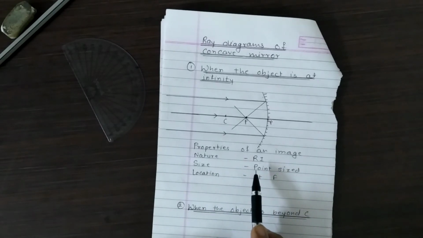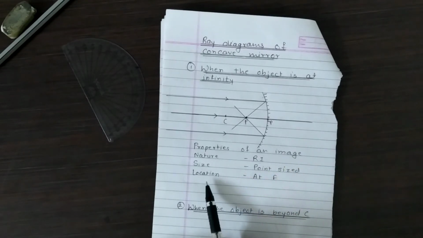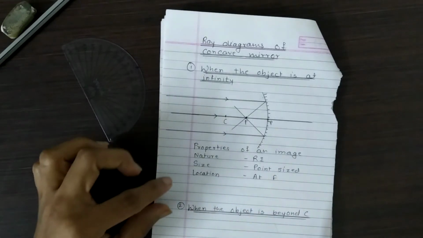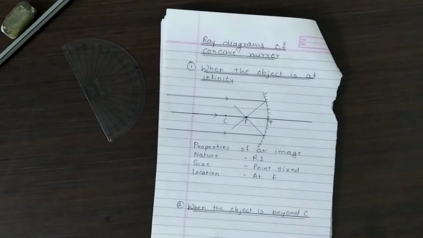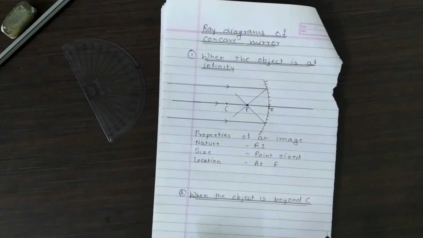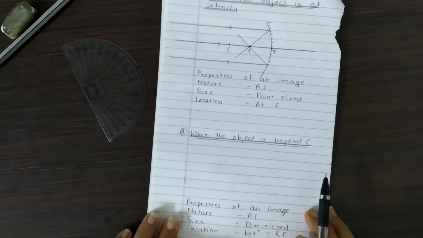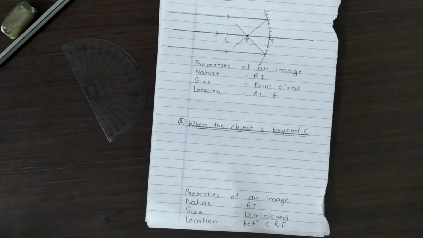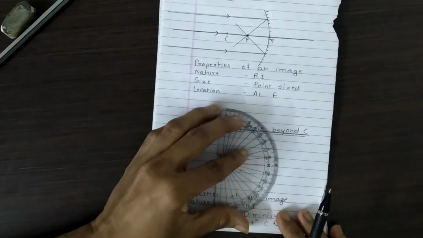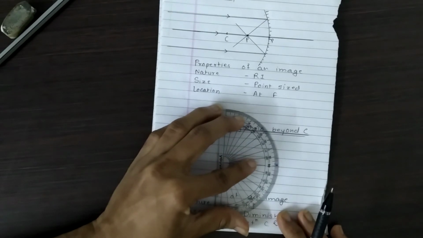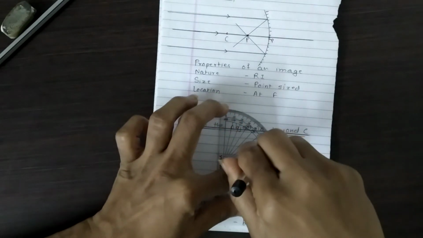See, here we can't see that the image is inverted because it is a point sized image, and its location is at F. Keep some space here because after learning the sign conventions, we are going to write a few details here. Now the next case of ray diagram is when the object is placed beyond C. Now the object is placed beyond C, but it is at a finite distance. The first case was when the object was placed at infinite distance.